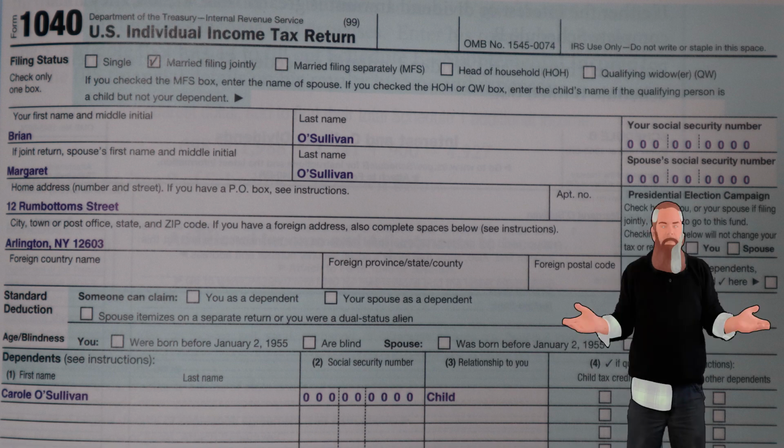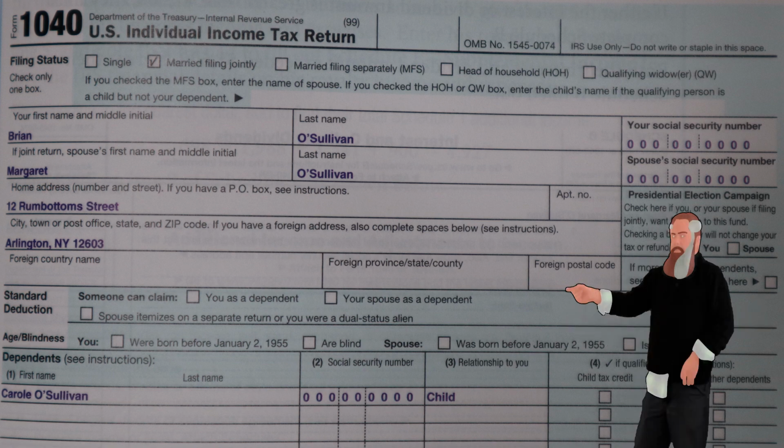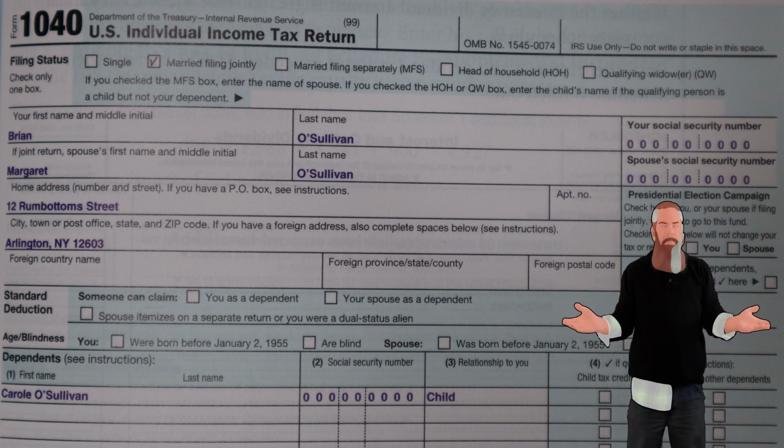Many lines on a Form 1040 say, "See instructions." The IRS publishes an instruction booklet for Form 1040, which is very helpful. Look for it on the internet at www.irs.gov.